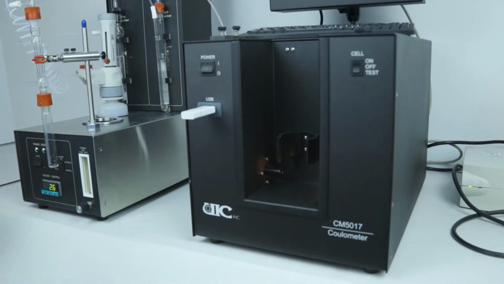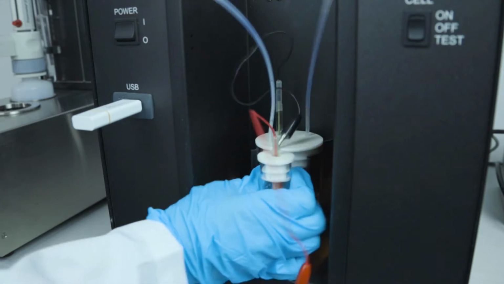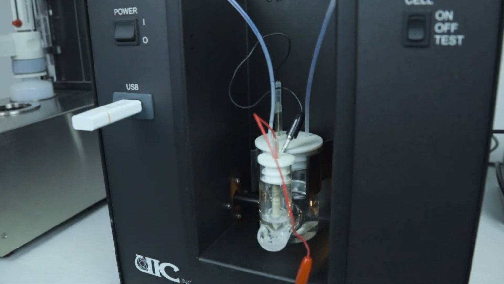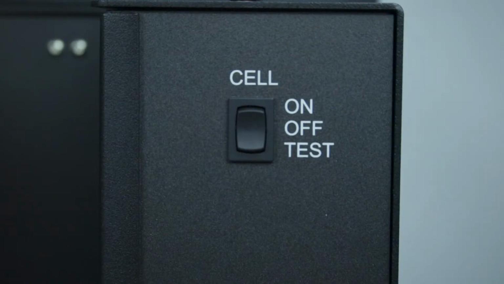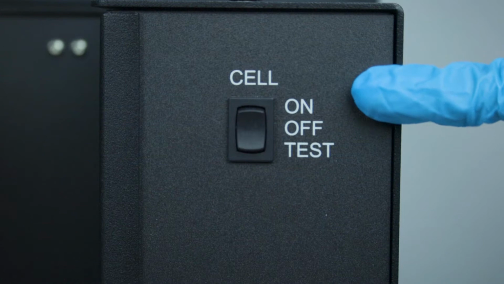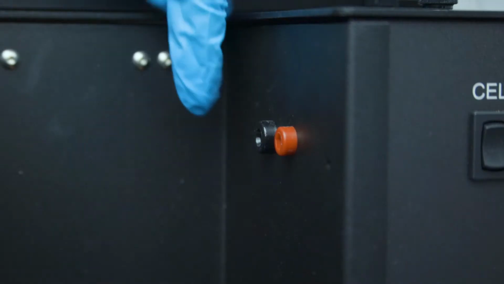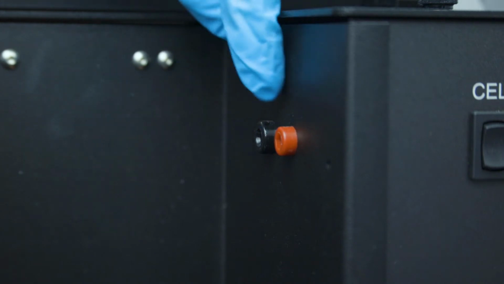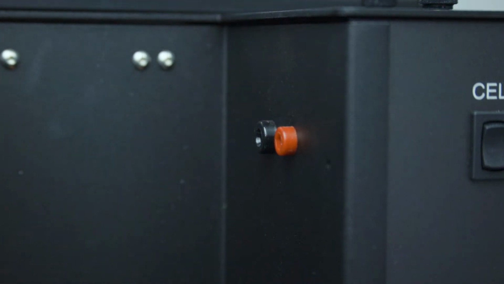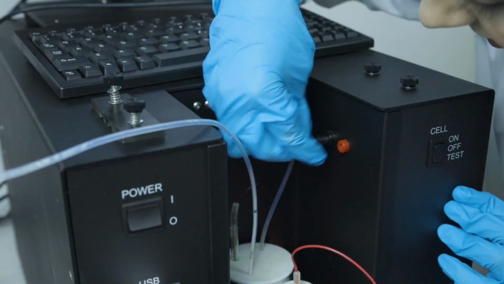Place the cell into the cell compartment of the coulometer. Before connecting, check that the cell current switch is in the off position. While the switch is off, connect the cathode using the black connector and the anode using the red connector.